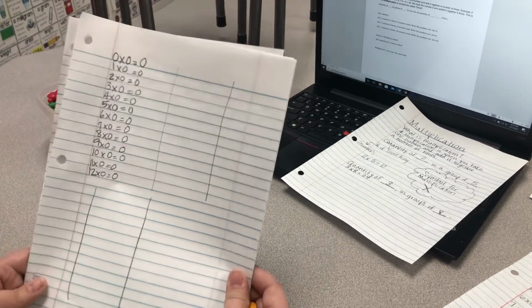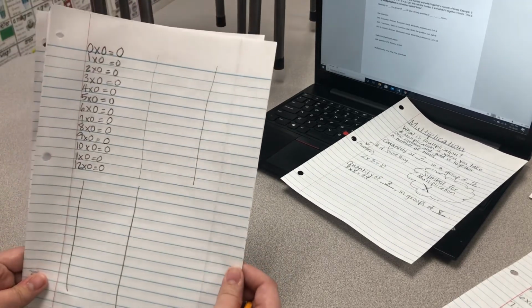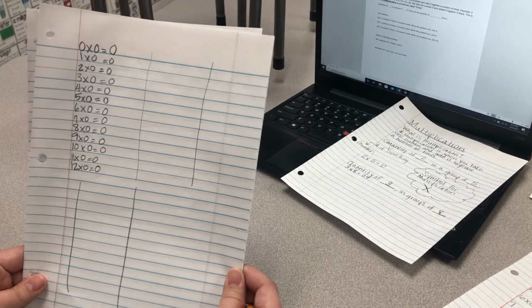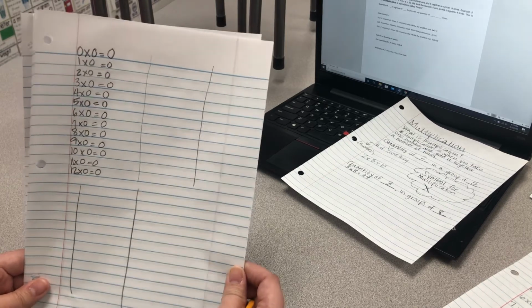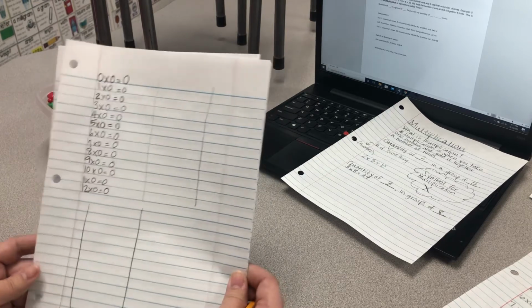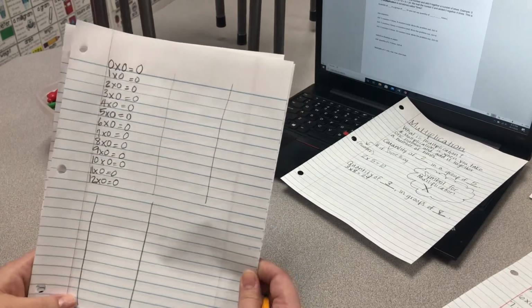The reason I want you to do it 5 times each, I know that seems like a lot, but it's because you need to be able to memorize these. And when I say memorize, that means know it by heart, where you don't even have to think about it. That way, in the future with our other lessons, you will know how to multiply. You won't even have to think about it because you'll know your multiples so well, okay?